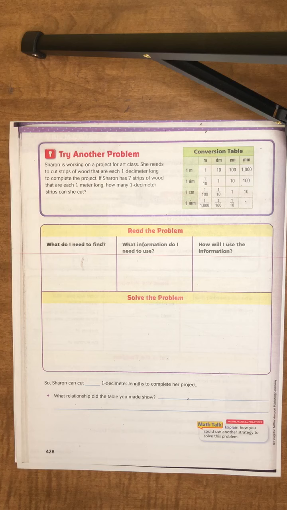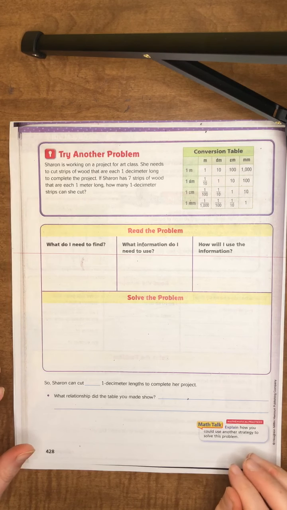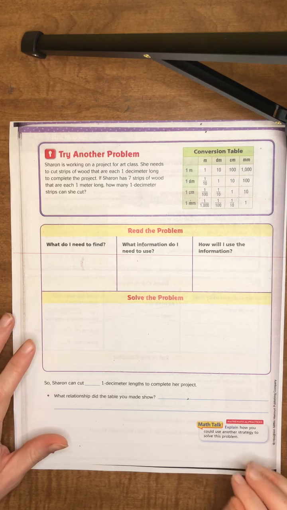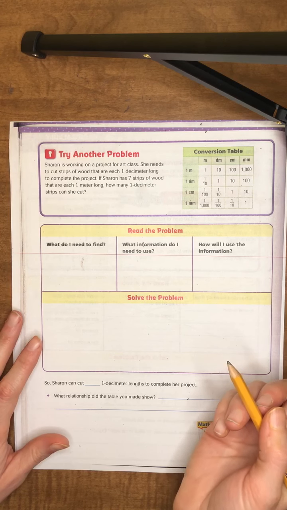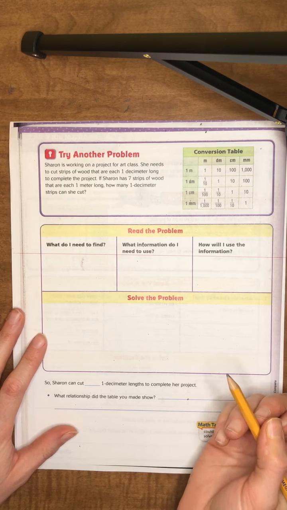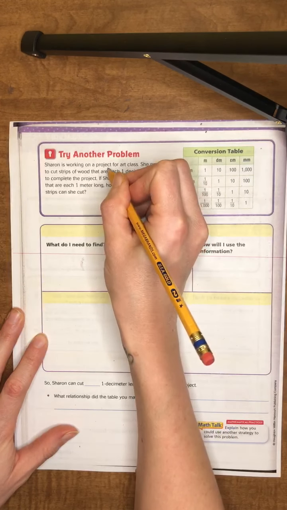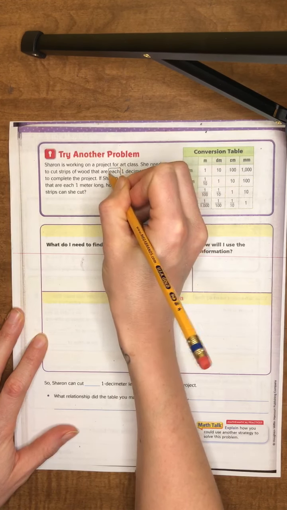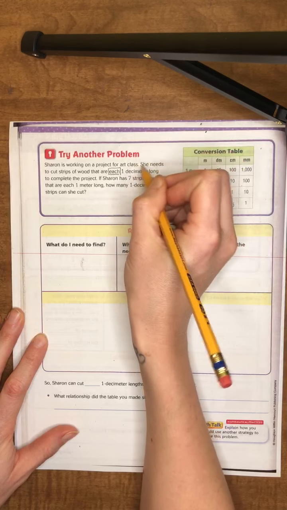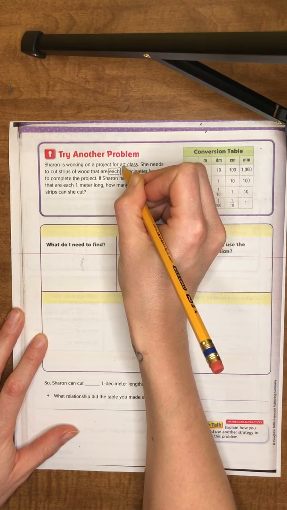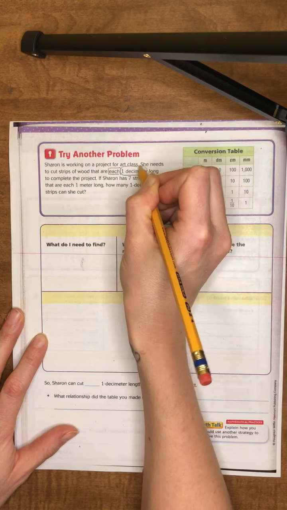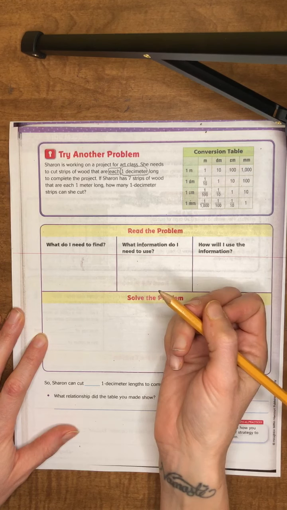Trying another way. Sharon is working on a project for art class. She needs to cut strips of wood that are each 1 decimeter long to complete the project. So each, and then 1 decimeter. If Sharon has 7 strips of wood that are each 1 meter long, how many 1 decimeter strips can she cut?